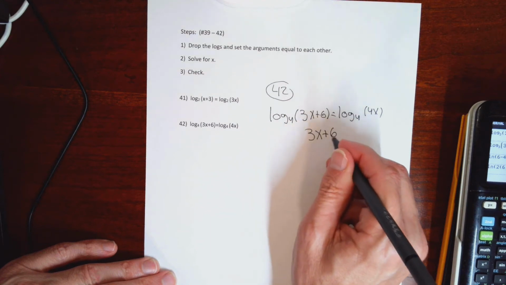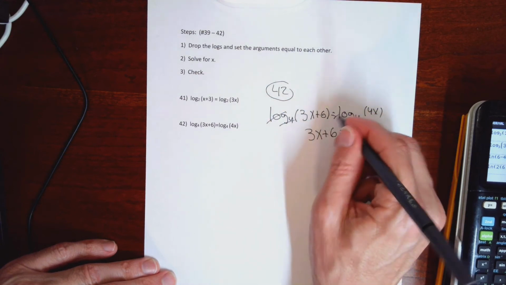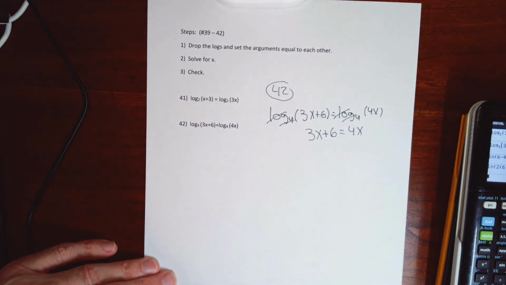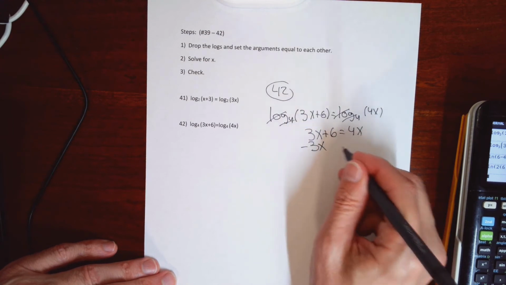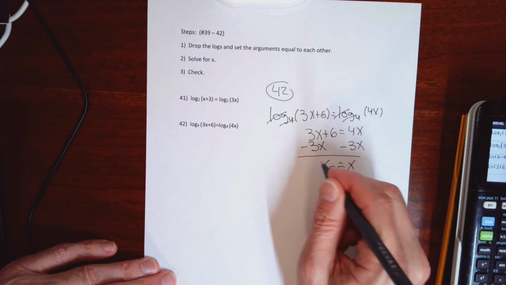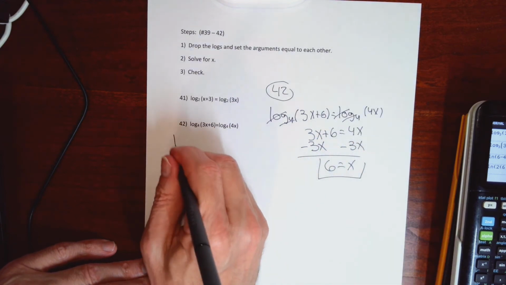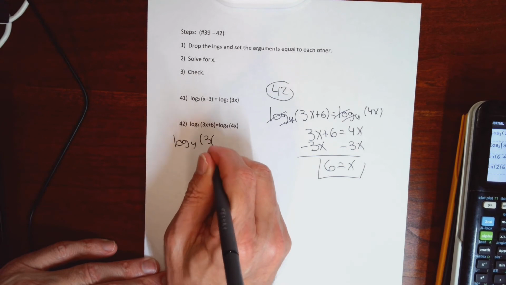When I drop the logarithms, I don't need the parentheses anymore. So I drop the logs, set the argument of 3x plus 6 equal to the argument of 4x. I'm going to minus 3x from both sides and get 6 equal to x for my answer. I'm going to check it on my calculator only. I'm probably not going to write down the decimal.